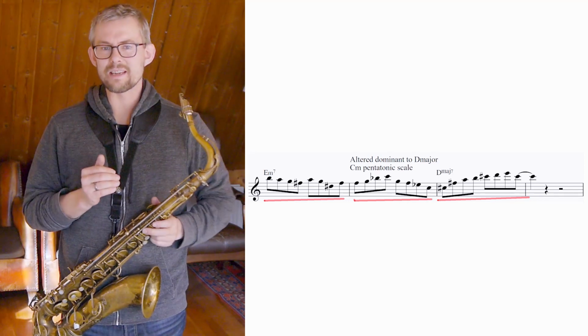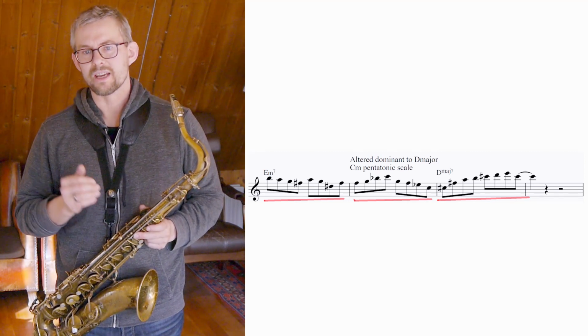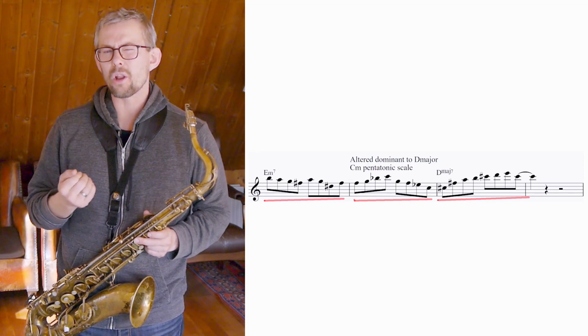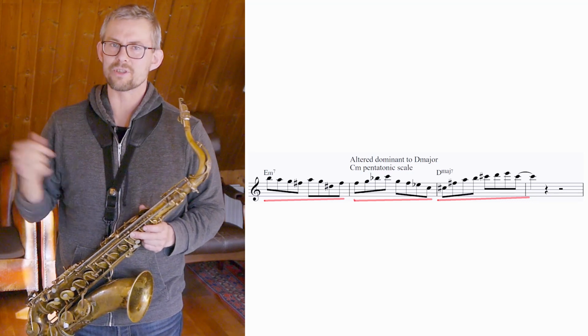Beginning the D major 7th chord in the third inversion, skipping the D, the scale up from the A and on, going all the way up to the high E, skipping down to the C sharp.